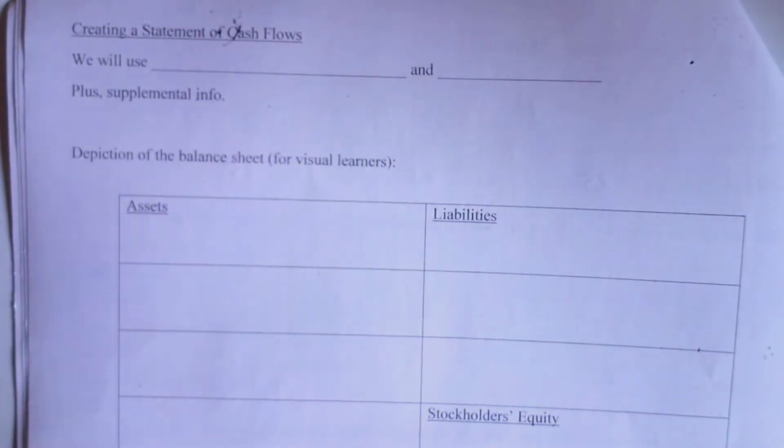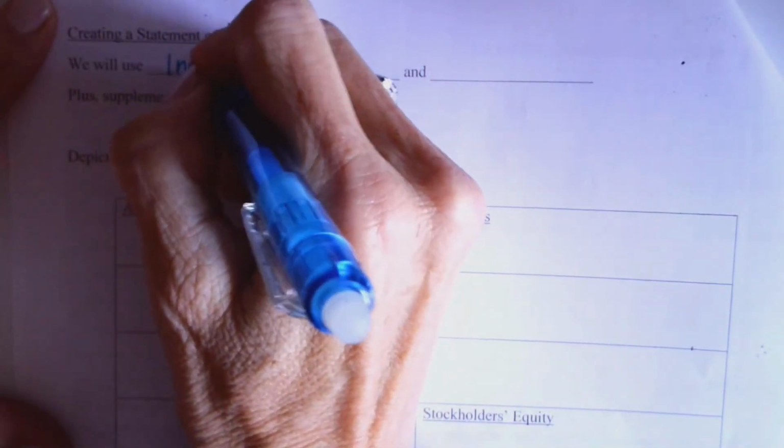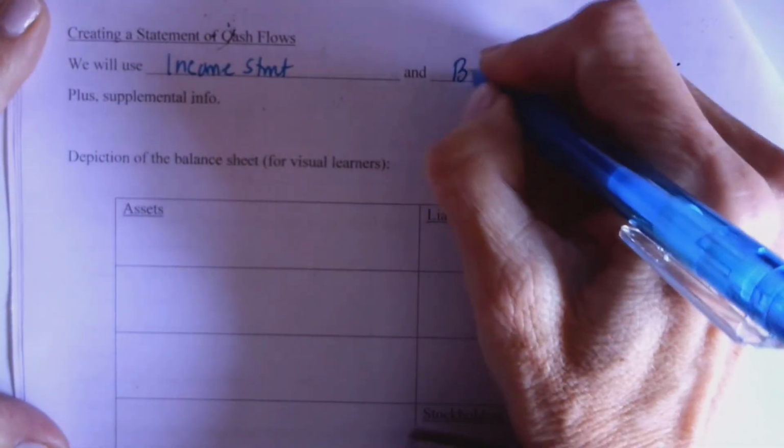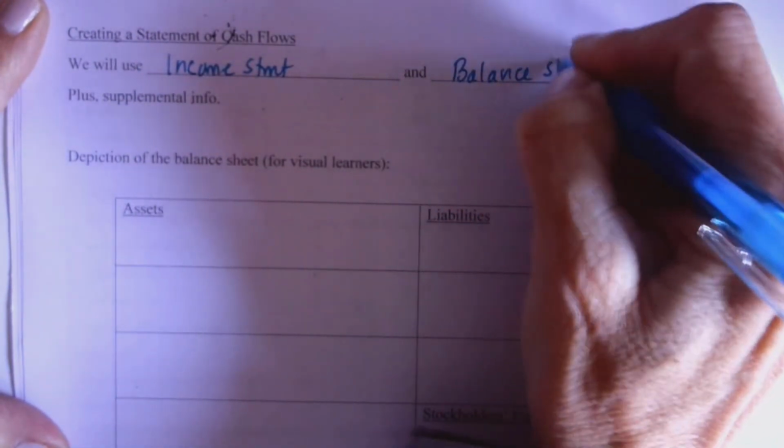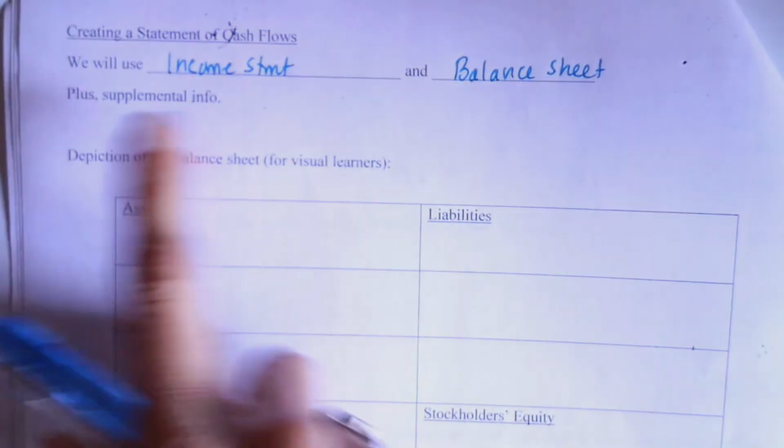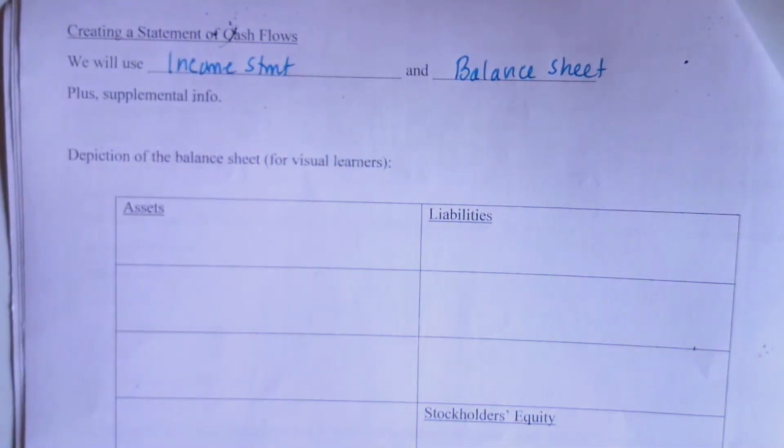We're going to use the income statement and the balance sheet to create a statement of cash flows, plus some other information.